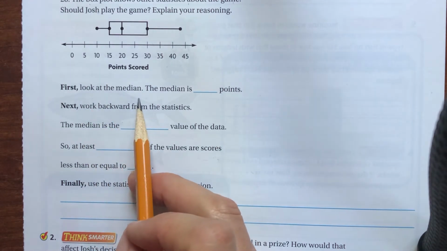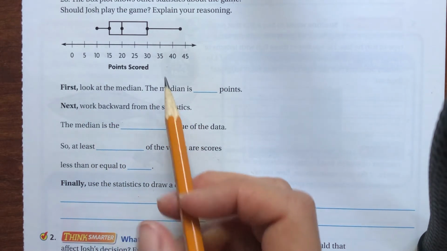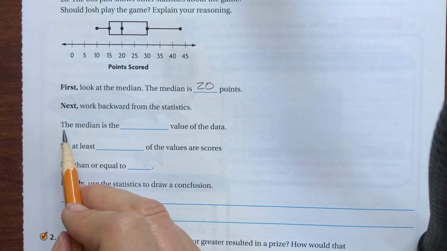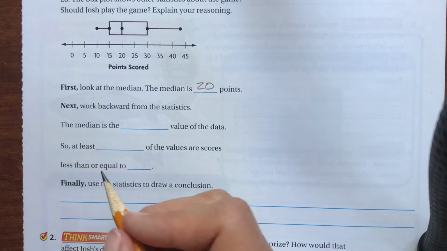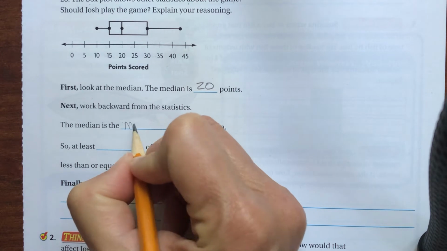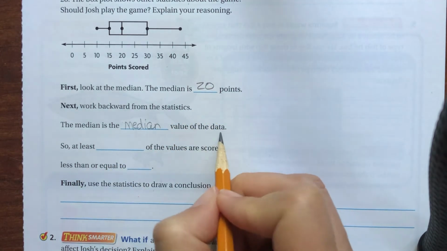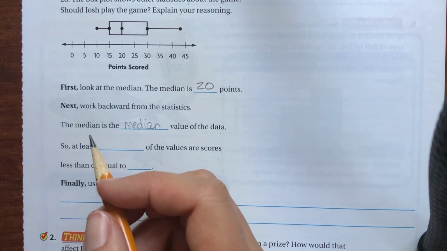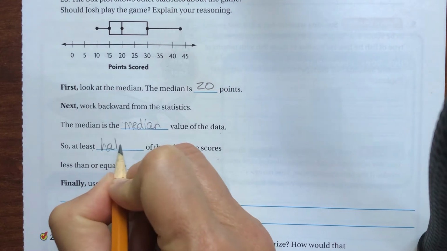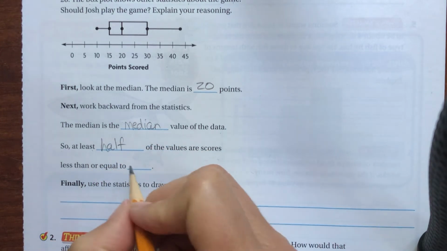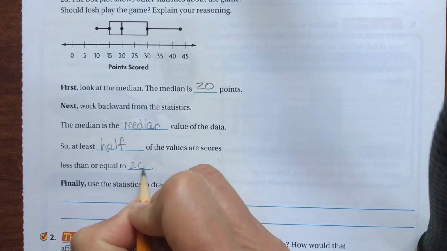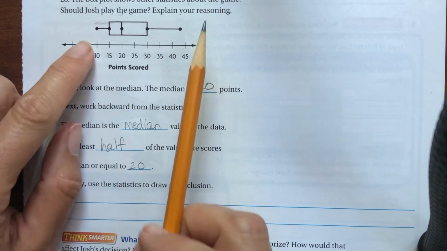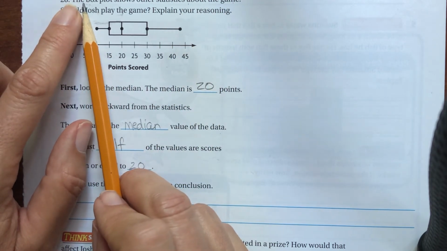All right, so first look at the median. Our median is 20 points, right? Next, work backward from the statistics. The median is the middle value of the data. So at least half of the values are scores less than or equal to 20, right? This is the one in the middle. That means half the values are less than or equal to 20. It's 28, the box plot shows.